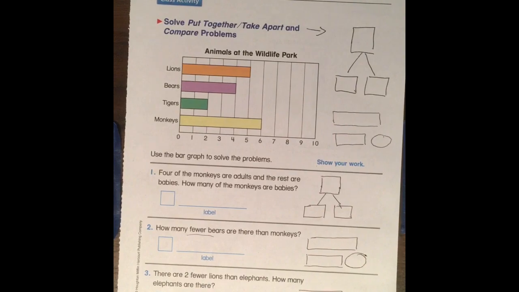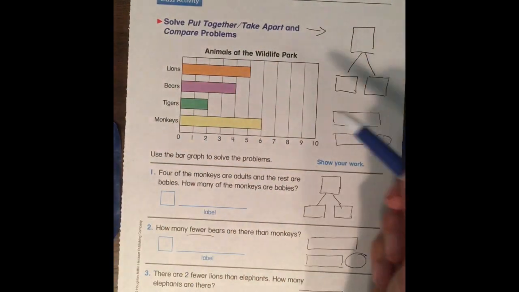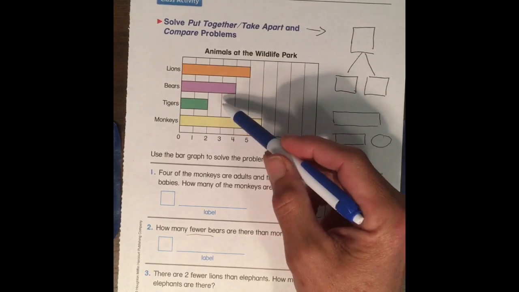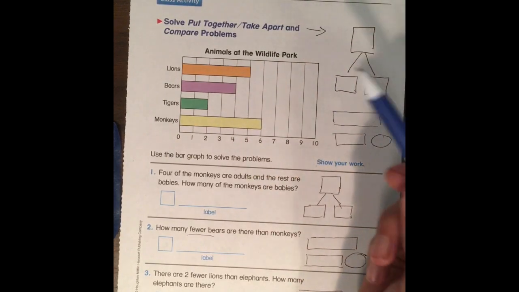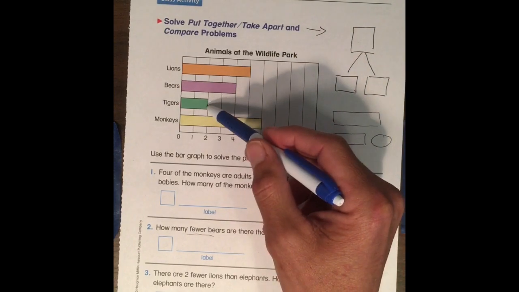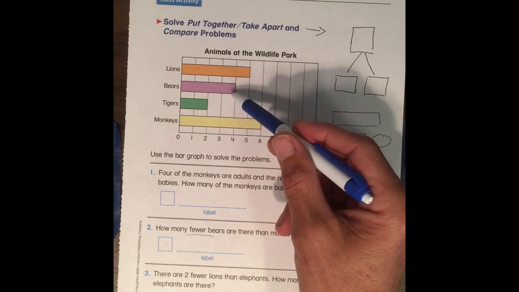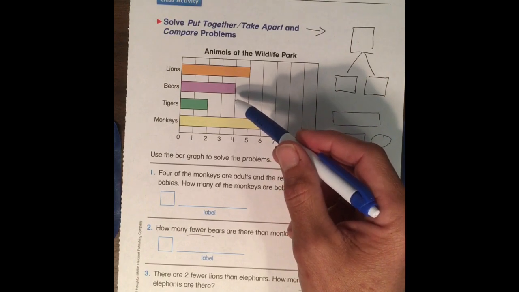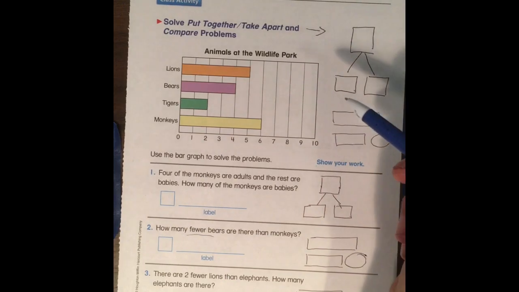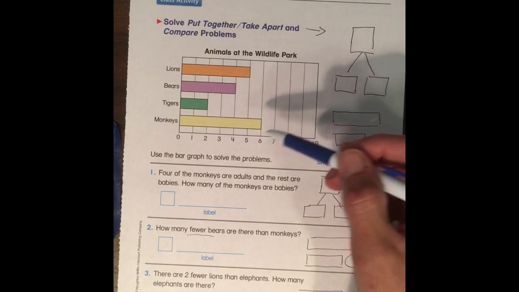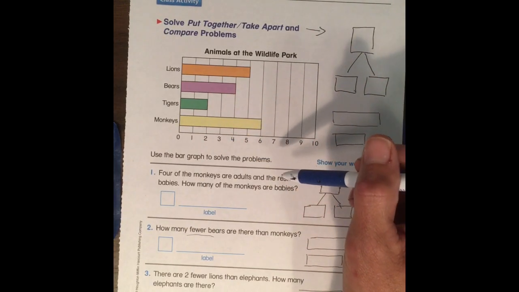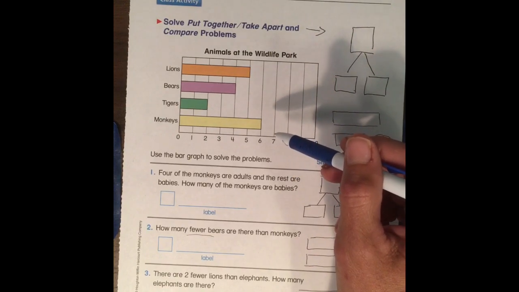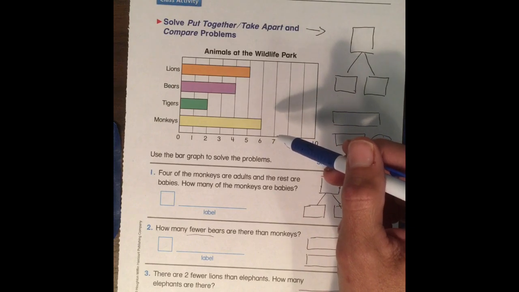So for example, I could do a compare problem, and a simple one would be, well, there are how many more bears than tigers? And I would say 4 take away 2 is 2, there's 4 more bears. Where it can get a little bit more complicated is, there's one down here, and I'll go through this one with you, but you could take an animal that's not here, let's say penguins, and you could say, well, there's 6 more penguins than there are lions.